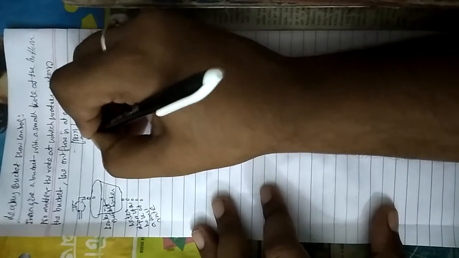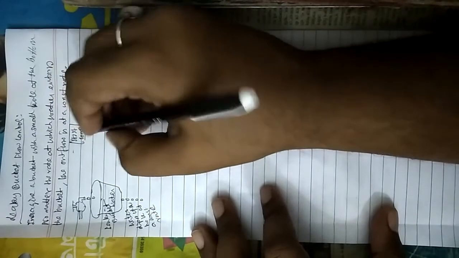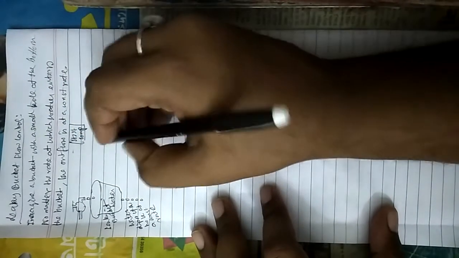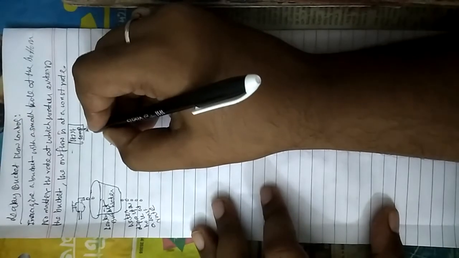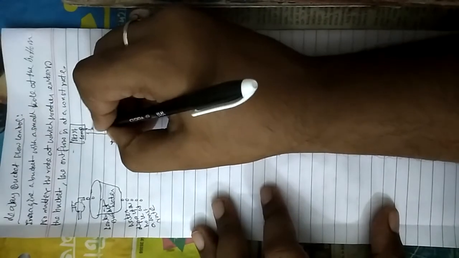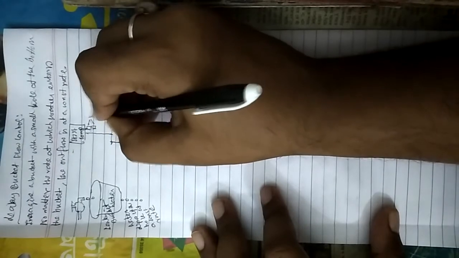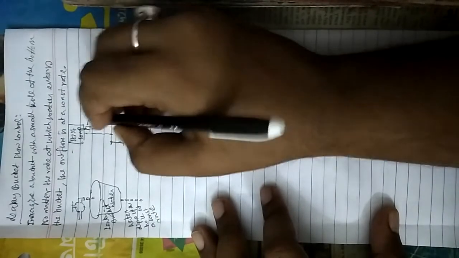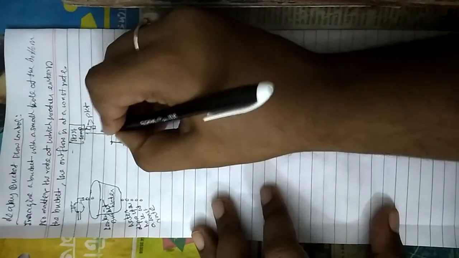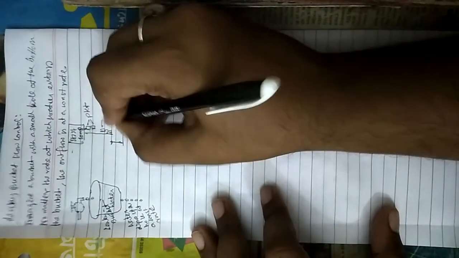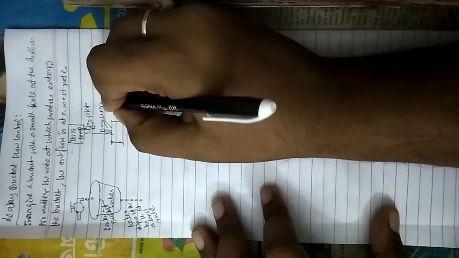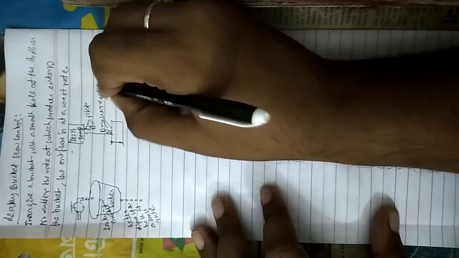Same thing we will consider. Suppose this is a host computer. So these are some data packets, and the flow is unregulated. Data packets are coming from the host computer in an unregulated manner.